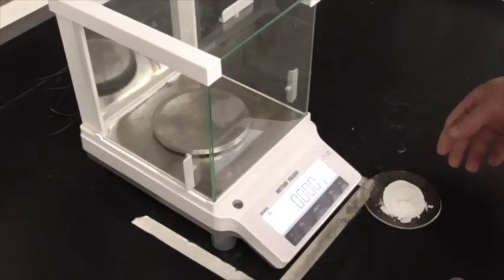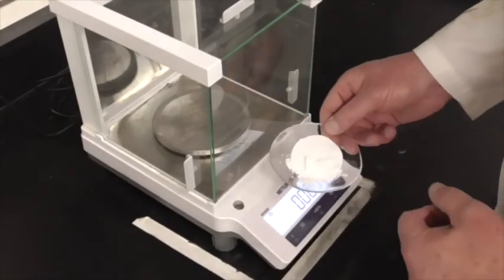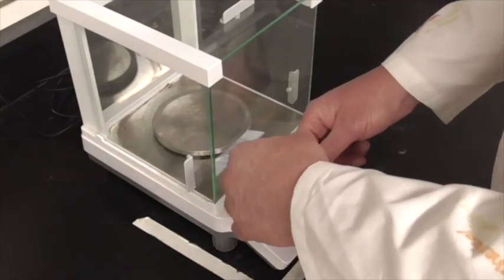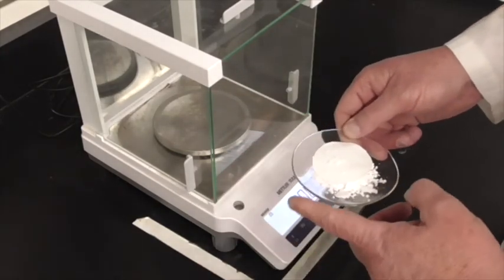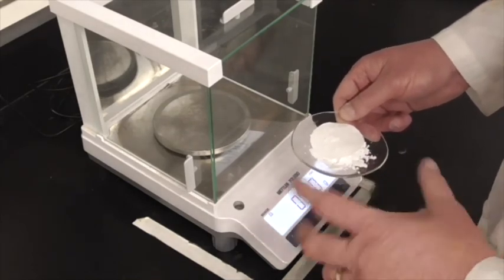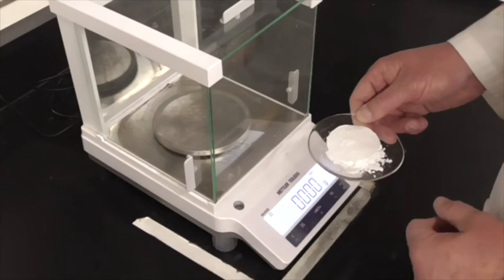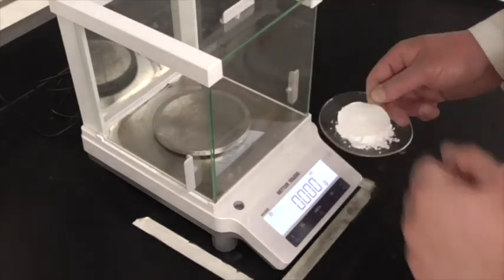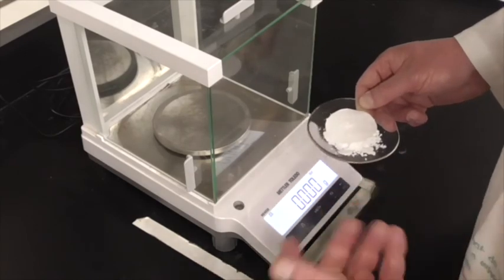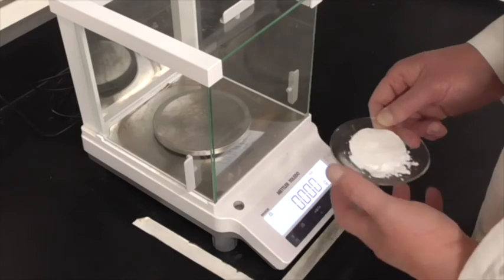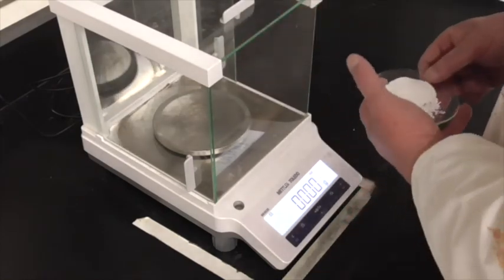All right, we're here at the balance. We've got our product here. It's dry. There's quite a bit of it. You can see it there. Remember, we weighed the filter paper and the watch glass separately, so we'll have to subtract those off of our total weight. So we need to do two things yet. We need to weigh our sample, so we can get our percent yield, and then we need to test the purity of our product. So let's get our weight, and then we'll go test the purity.